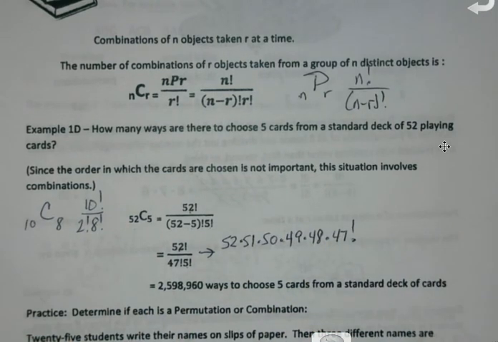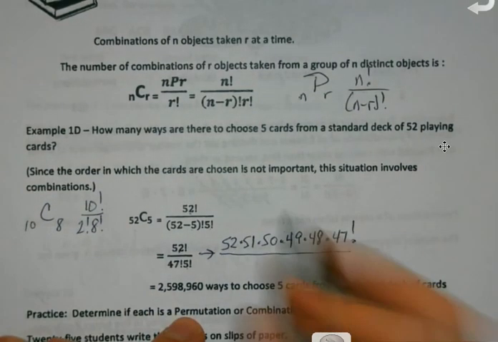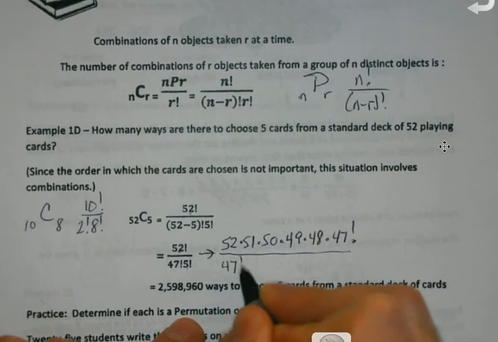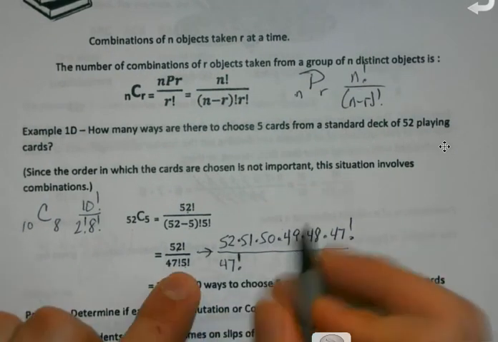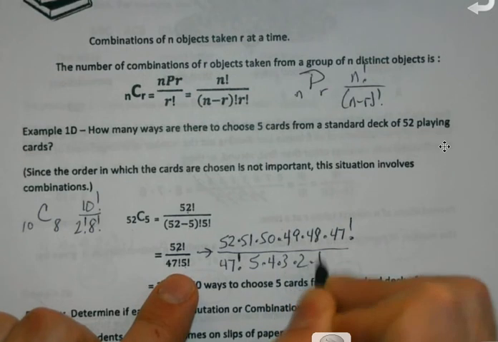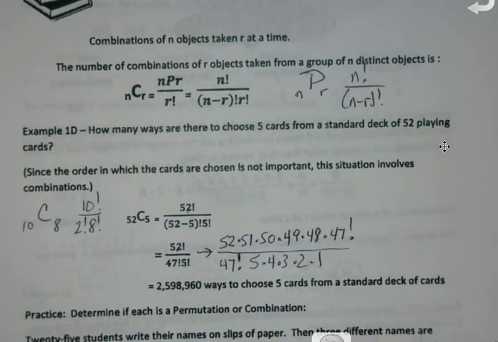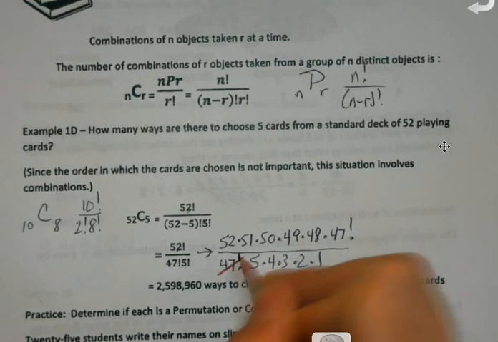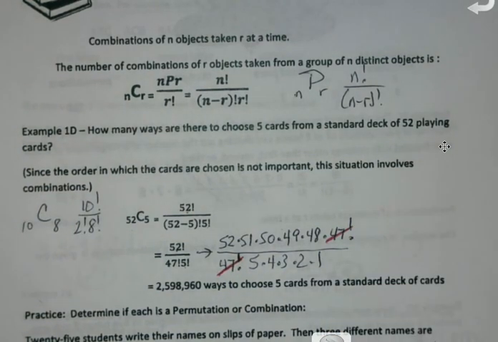Stop. Down here, I'm going to leave the 47, and then 5 factorial: 5 times 4 times 3 times 2 times 1. Here's why I'm doing it this way, if I don't have a fancy way of doing it on a calculator: the 47 factorials will cancel. You're like, yeah, but I still got all this left.